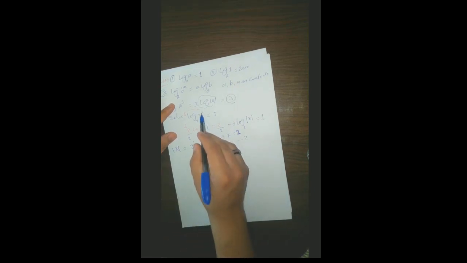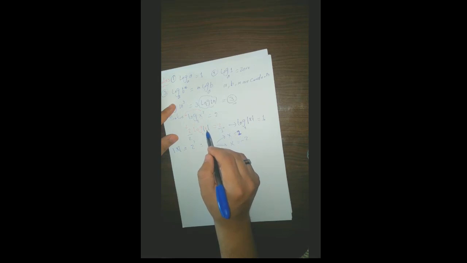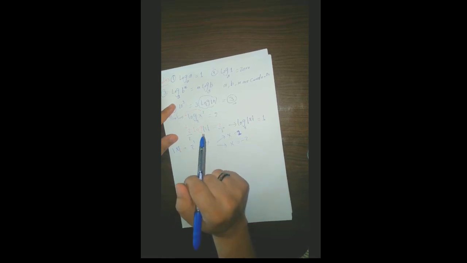In general, if we have an even power here, then you must put down the absolute value.